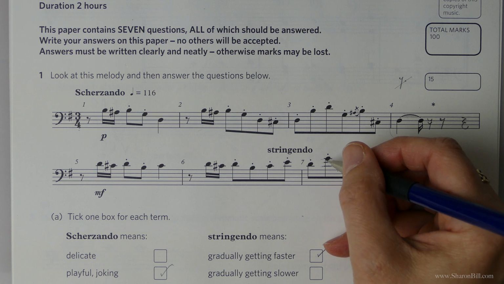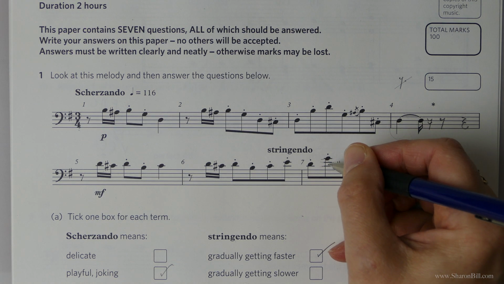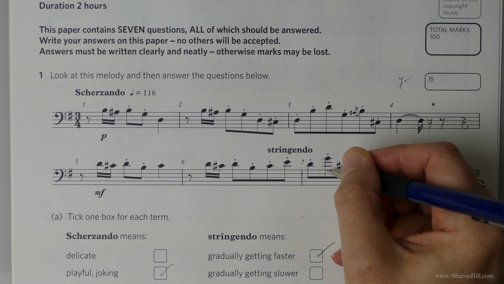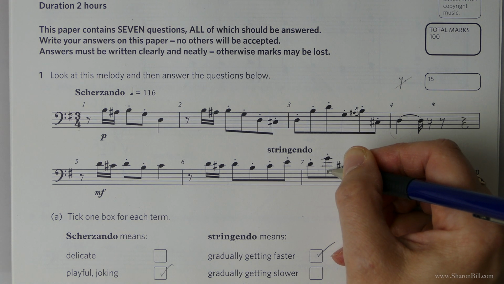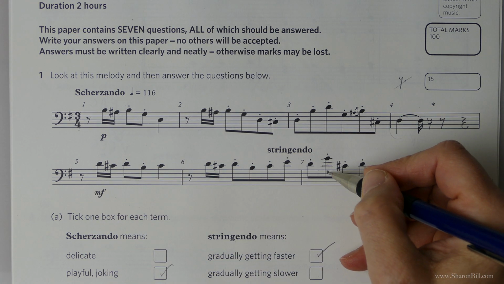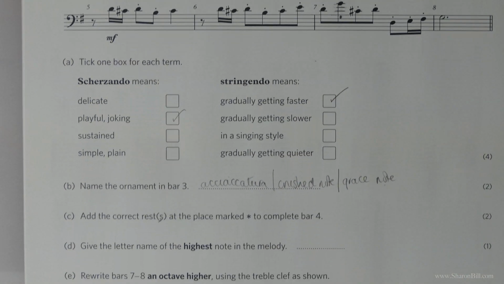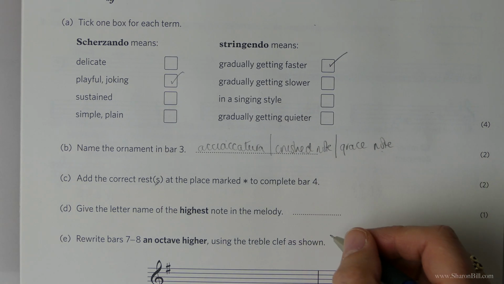Alternatively, we'll count down an octave, counting this as the first. 1, 2, 3, 4, 5, 6, 7, 8 takes you to the space, and that's a G. In the bass clef, all cows eat grass, G, and then we know that we're an octave higher. So there we go. We can come at that either way.